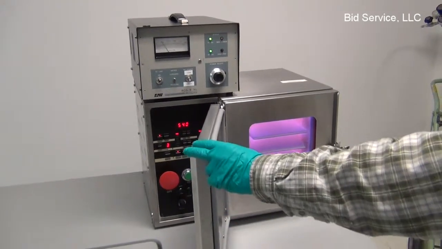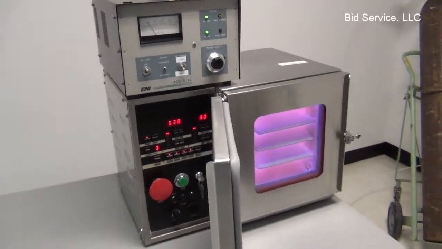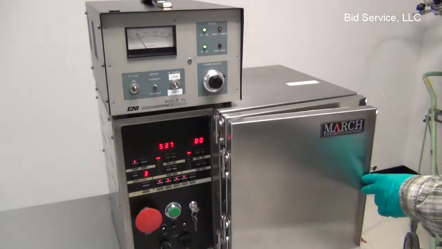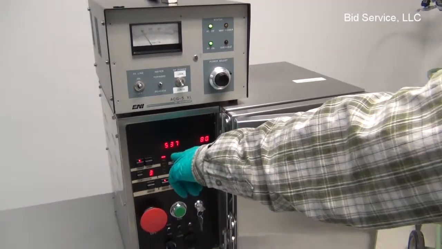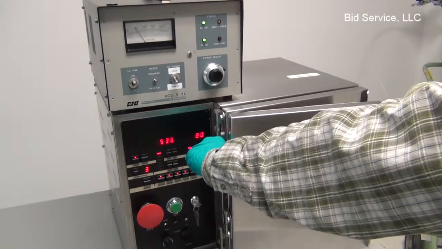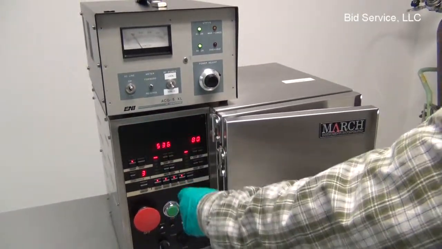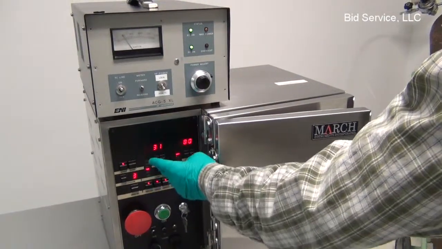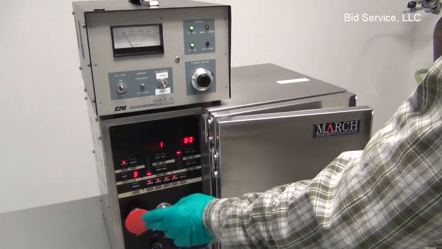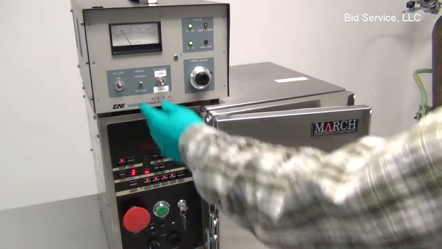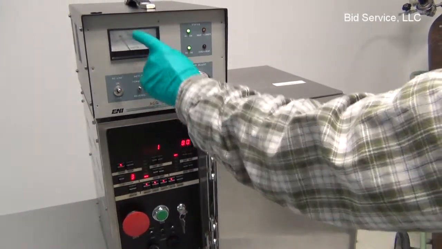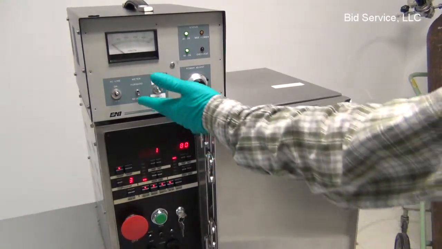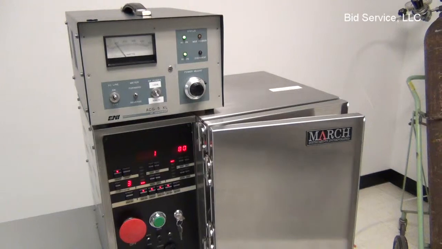Okay, this is program 3 here. There's the plasma. And what we have here is the pressure is 537. We're flowing 80% argon. Let's look at the forward power, it is 100. And the reflected power is 1. See that on the generator? We got 100 here. Very low on the reverse reflector.